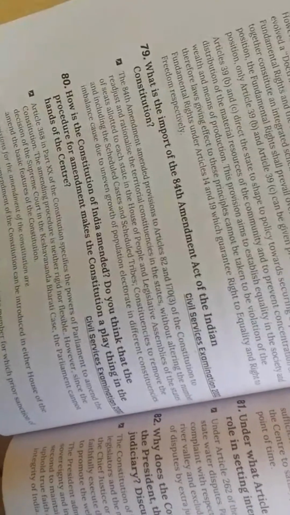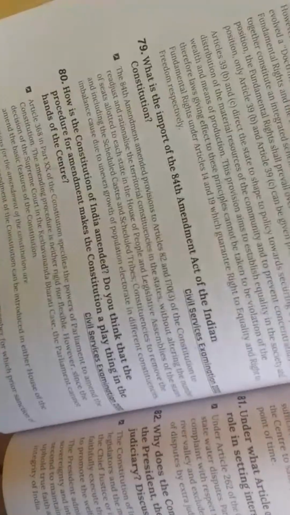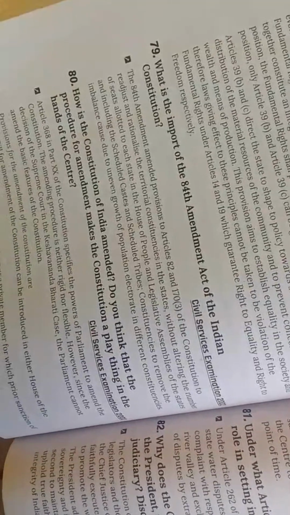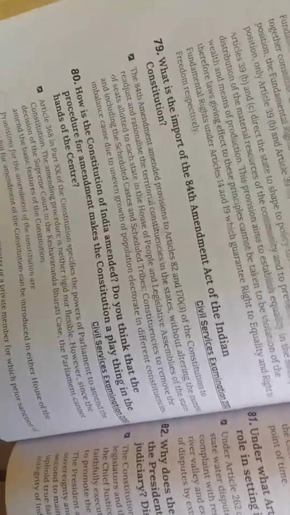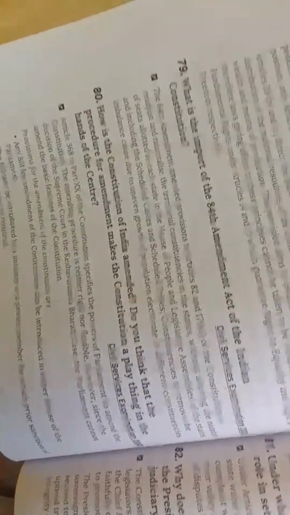As free education. Articles 82 and 173 of the Constitution, particularly 82. Rajya Sabha, Lok Sabha. The Constitution readjusts and rationalizes the territorial constituencies in the state without altering the number of seats allotted to each state in the House.